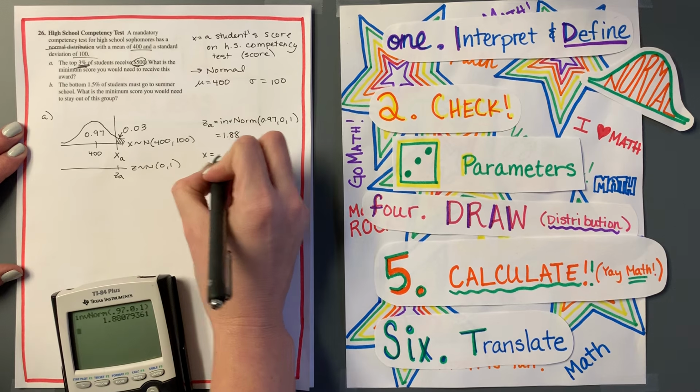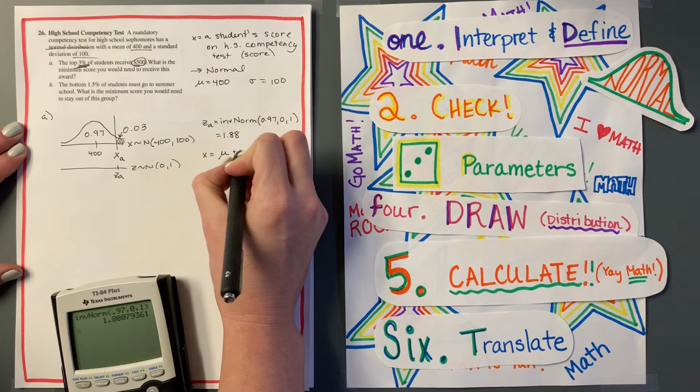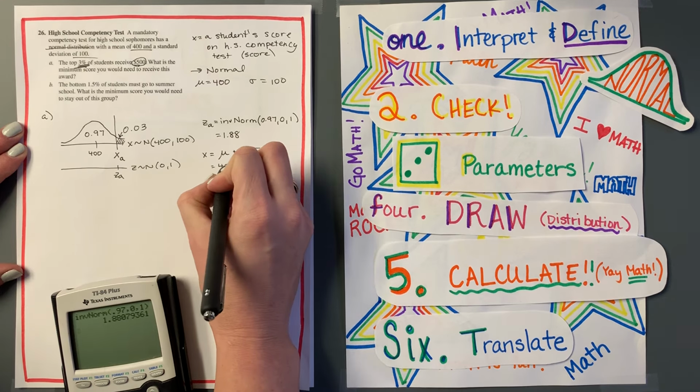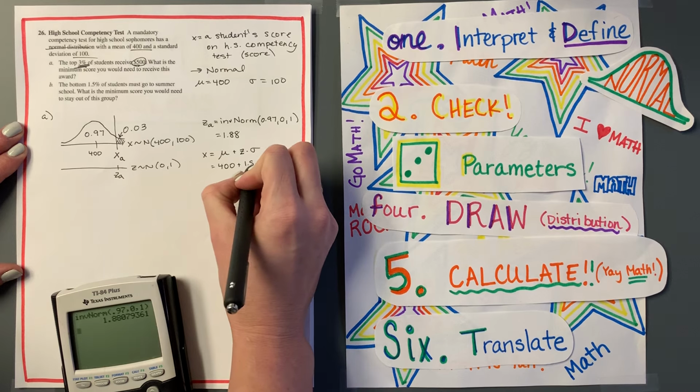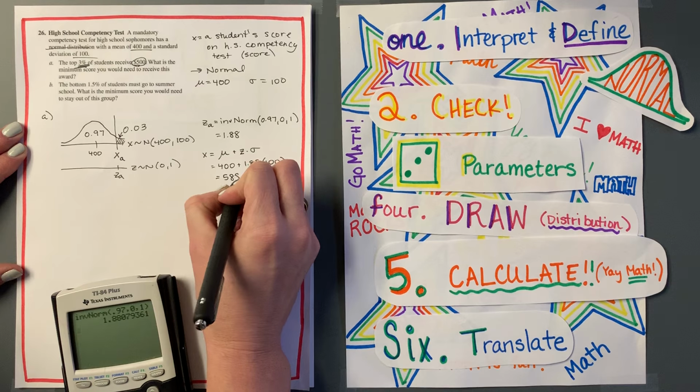So that means my x value is equal to the mean plus the z value multiplied by my standard deviation. So that is 400 plus 1.88 times 100. That is 588.